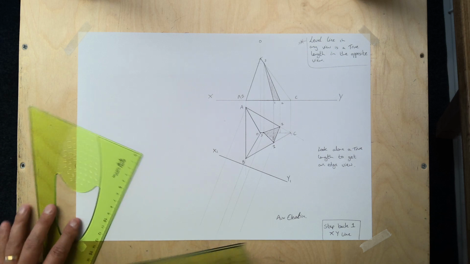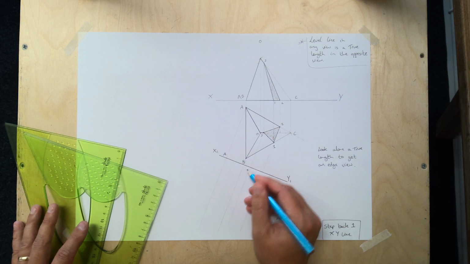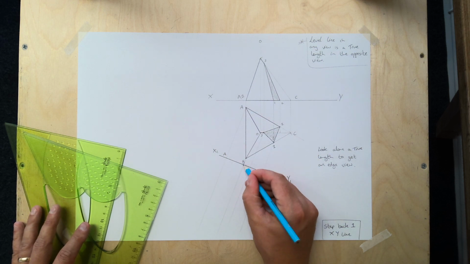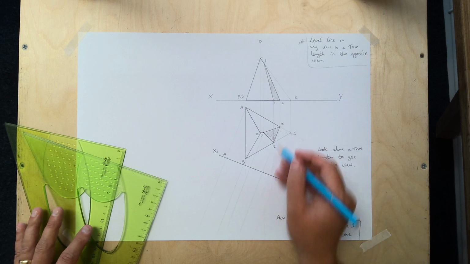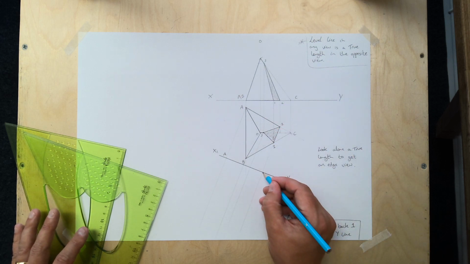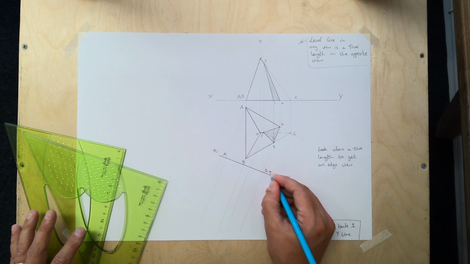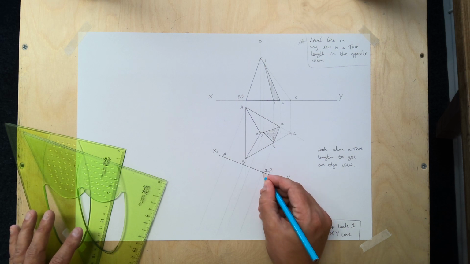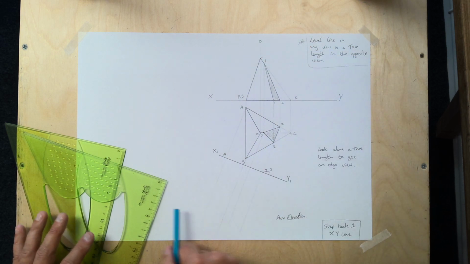So A over here is on the ground. B is on the ground, so don't even label it because it's already done for us. C we don't need. 2 and 1 are both on the ground, and they should be given as a point. If you look along that line, you should be given it as a point view, which is exactly what we want. Now we just need to get O and 3.